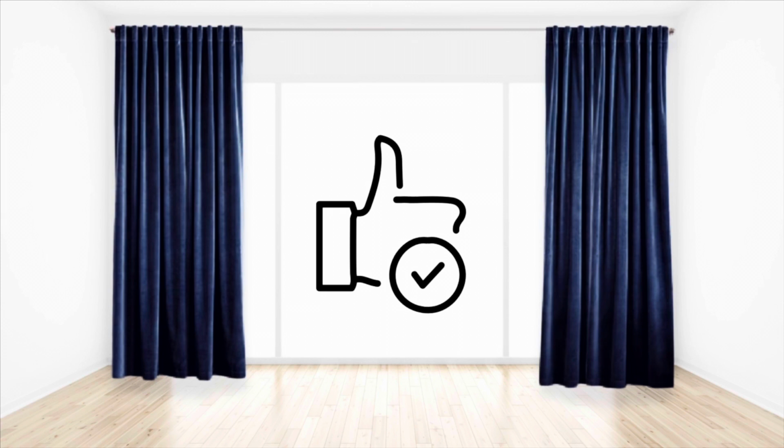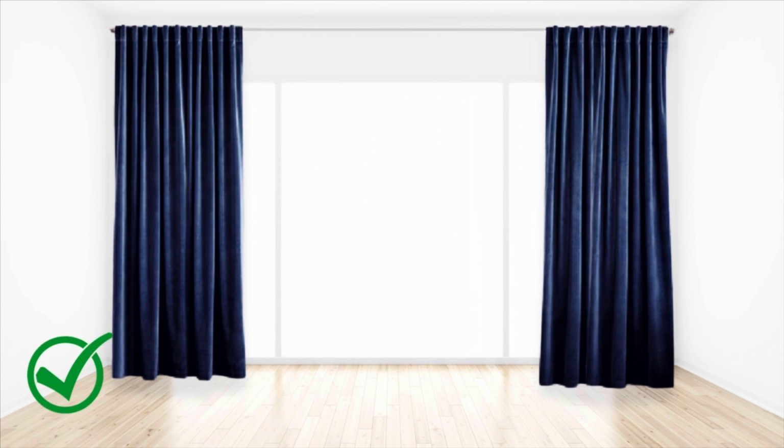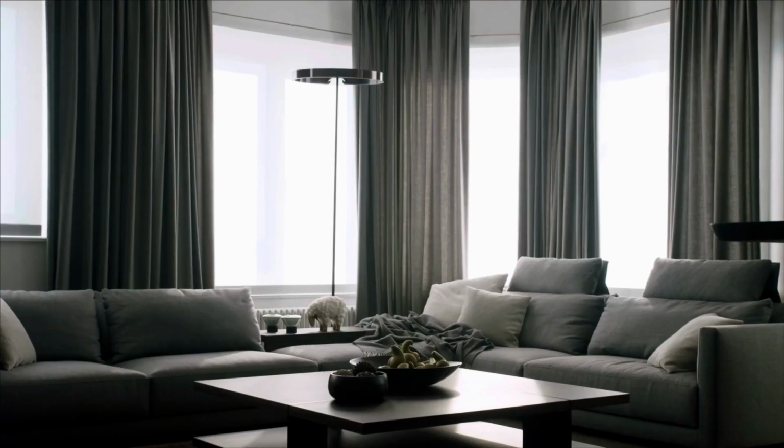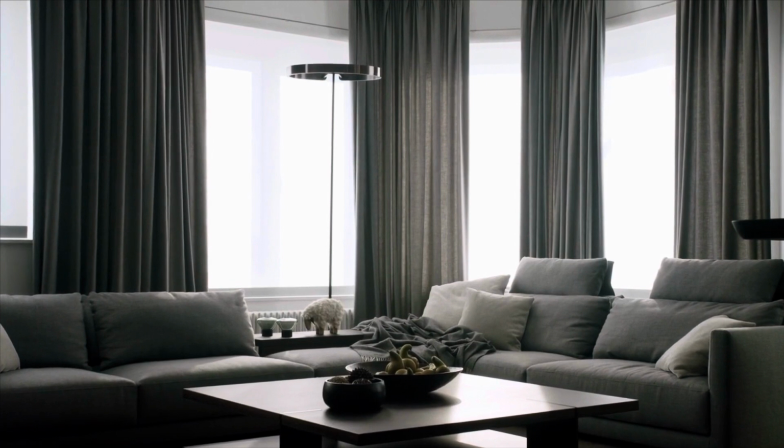Here's a tip. Don't just use 2 panels per window for a wider window. Use 4 panels instead. It will make the curtain look fuller, and it will give an illusion of a wider window and a wider wall. When it comes to curtain placement, little changes can make a huge impact.